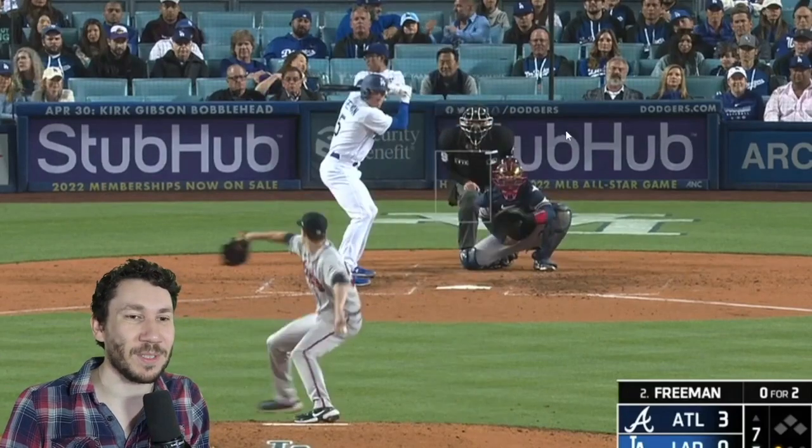I think Freeman also was not ready for this. And you can see him kind of on the front foot looking away. Maybe he was on it. It just seemed like a weird approach there from Freeman.